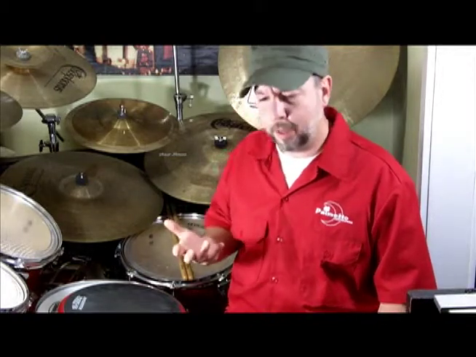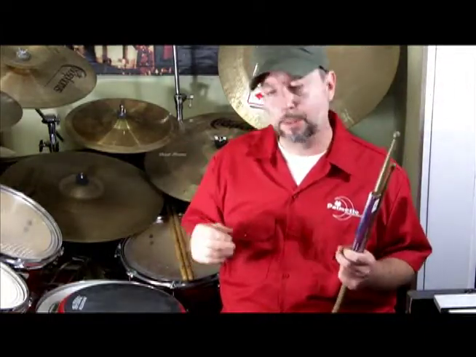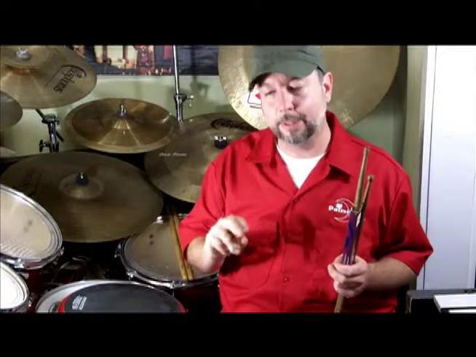I wanted to talk a little bit about subdivisions, but I don't want to go too deep into it today. Subdivisions can be rather complicated when you start to talk about each subdivision having a triplet grouping, which is the idea of fitting 3 notes into the space where there were only 2 notes before.